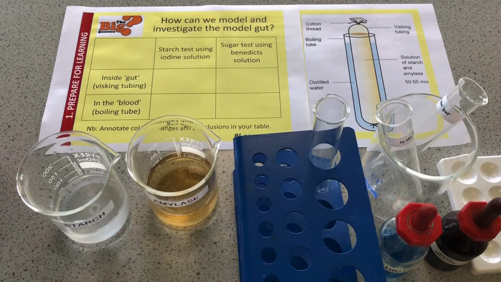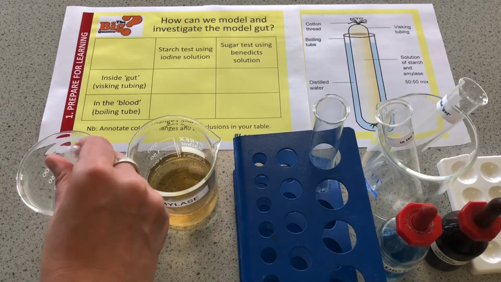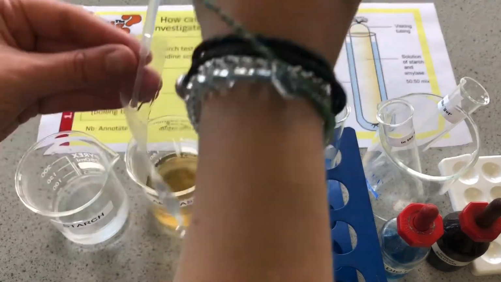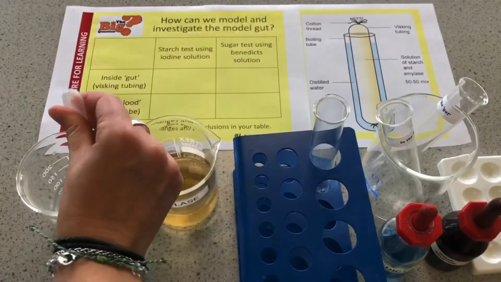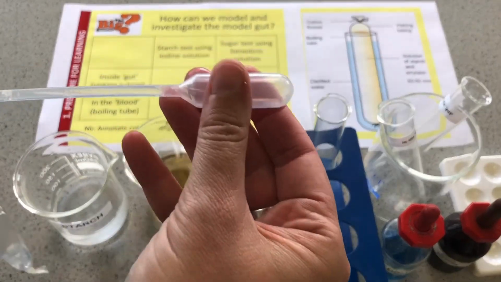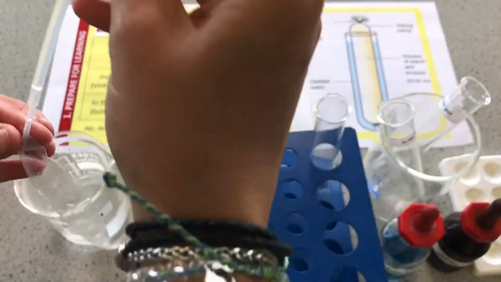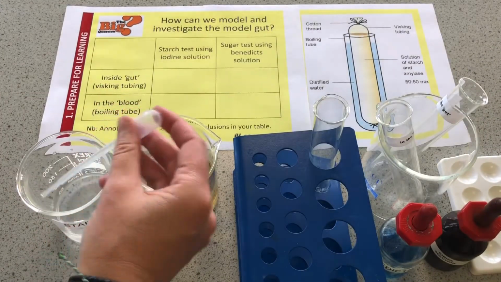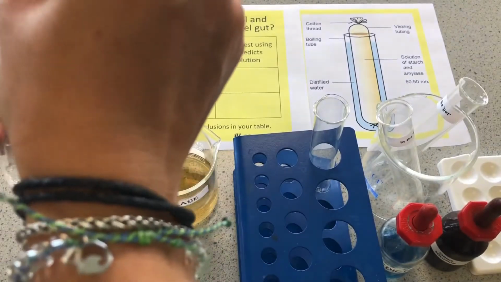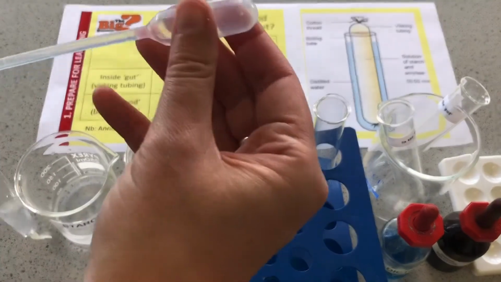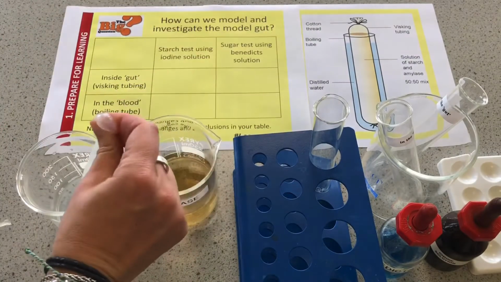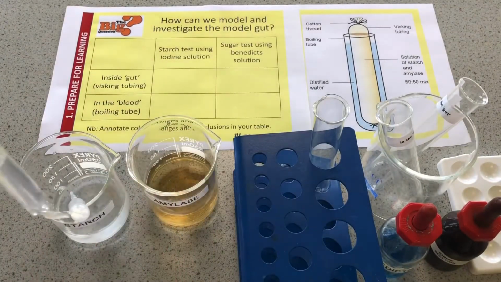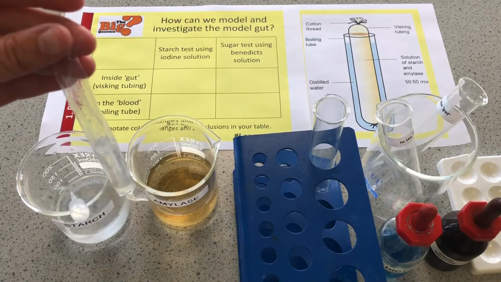So what I'm going to put into this Visking tubing is some starch and then some amylase. And amylase is in that group carbohydrates. It's an example of a carbohydrate digesting enzyme. So you get plenty of the starch in there. Now that starch, in theory, is too large to get through the wall of this small intestine.